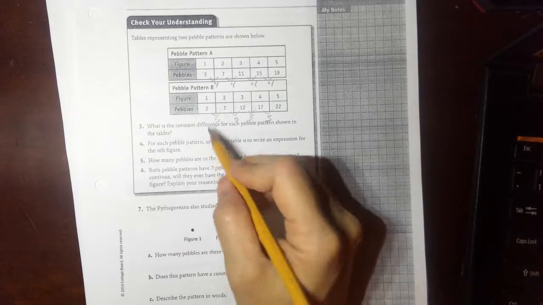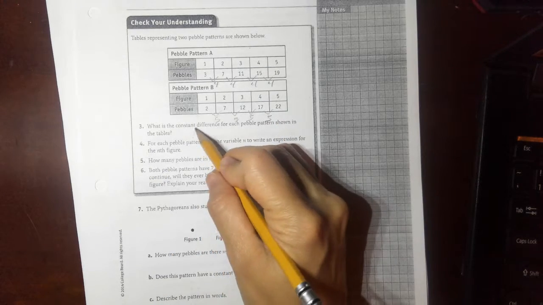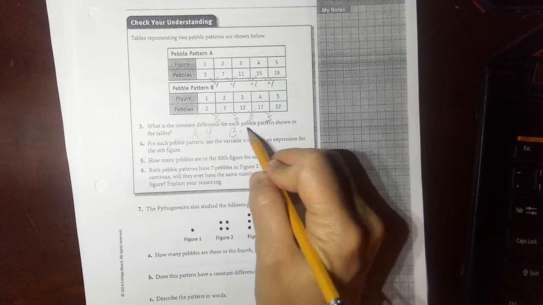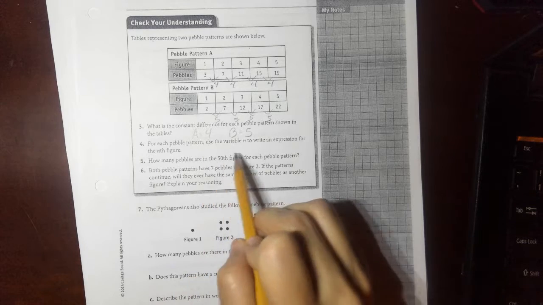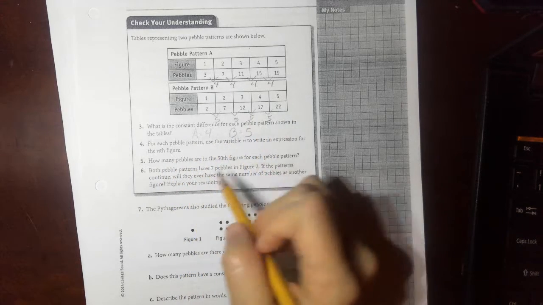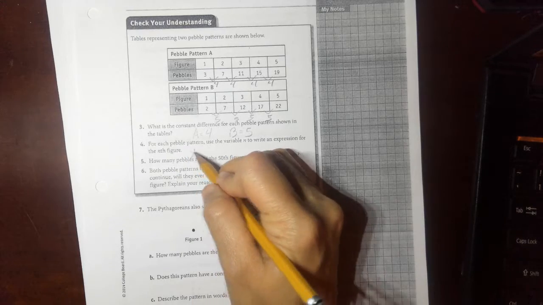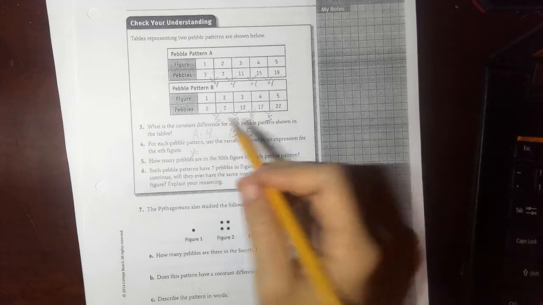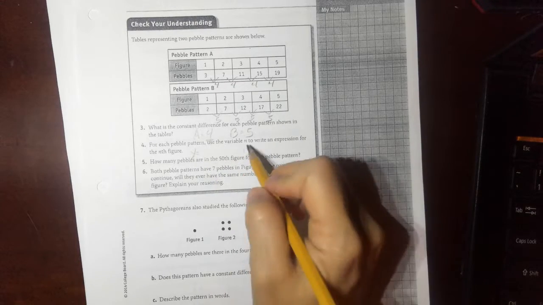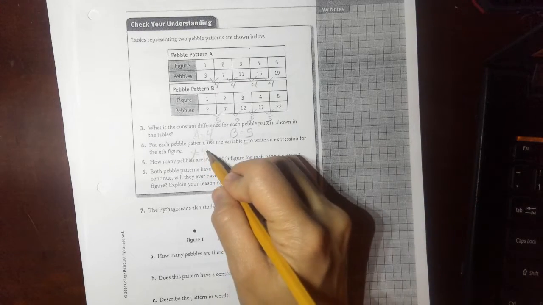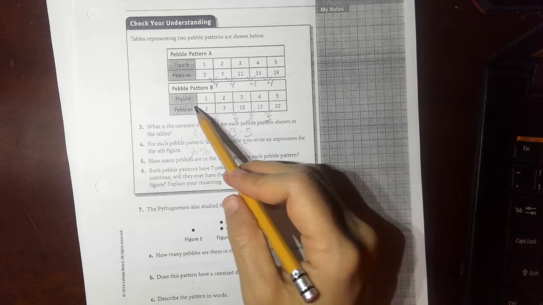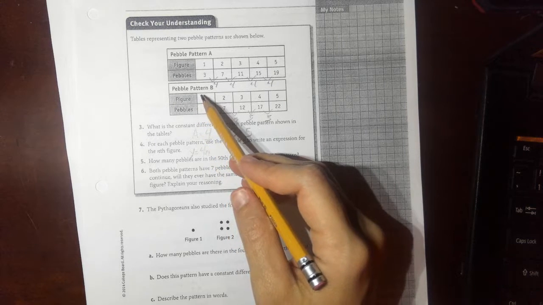So we're going to put 4 and 5. There's 4, here's 5. For each pebble pattern, use the variable n to write an expression for the nth figure. Okay, so we're going to write an equation. This is going to be in front of the x value, but they want us to write n, so it's going to be 4n. And we got to figure out what the y is when x is 0.